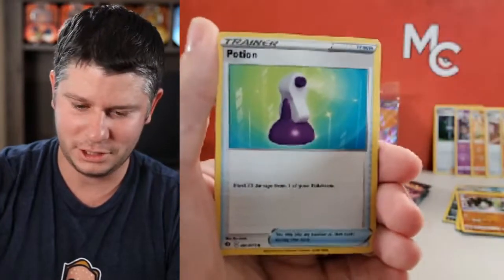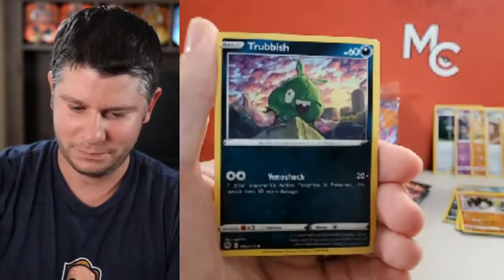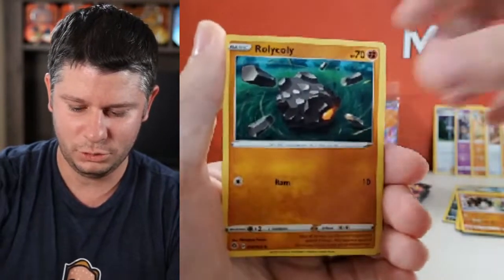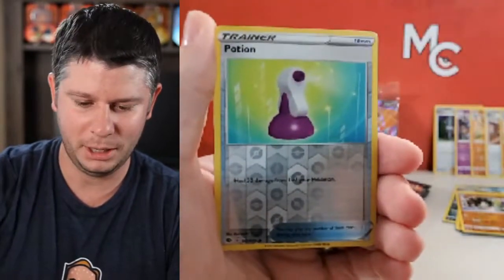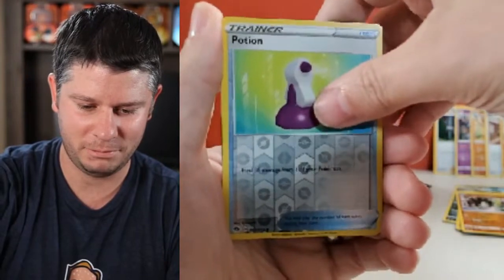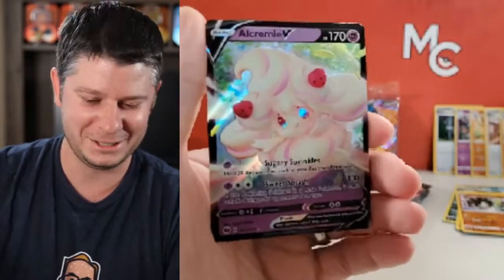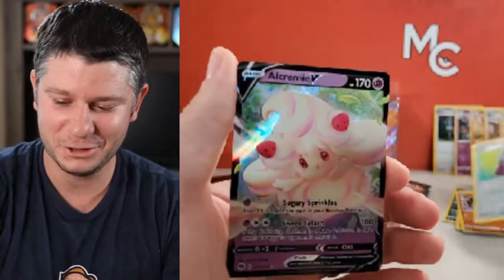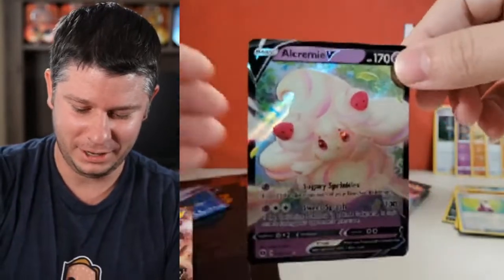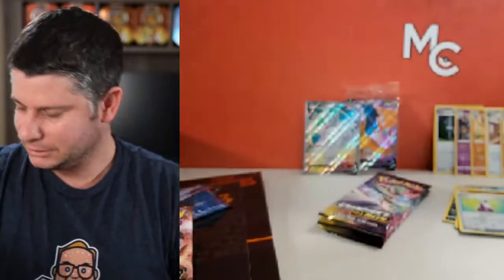This is going to be a good pull. I just have a good feeling. Potion, Trubbish, Roly-Coly. Hopefully through the pixels you'll be able to see with the 6 pixels I have. Potion and... Oh wow, that was not as good as I had hoped. It's an Alcremie V. It's an ultra rare. I'm glad. But I had expected bigger things.